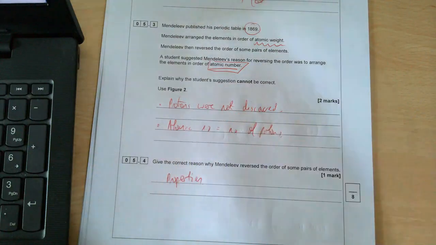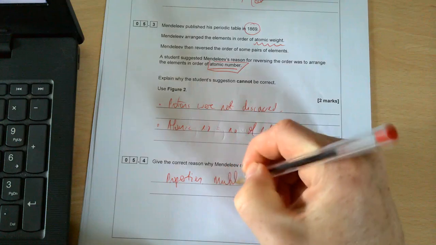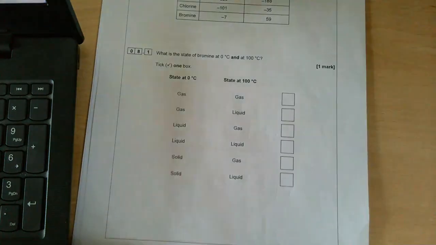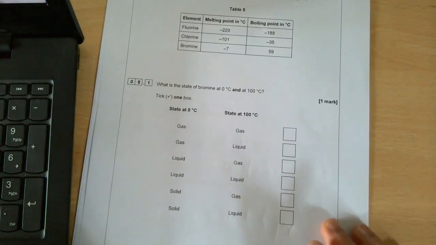So all the halogens have very similar properties. Properties match to group, or something like that, would have got the mark. And let's do question 8 as well before I stop.